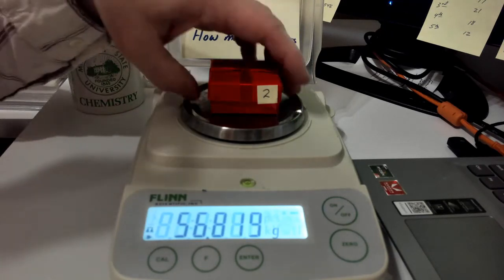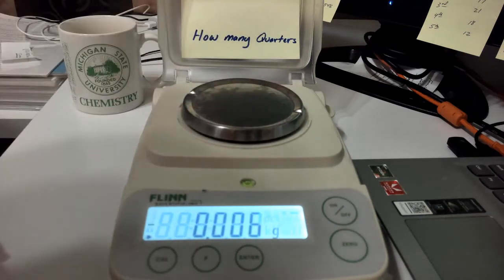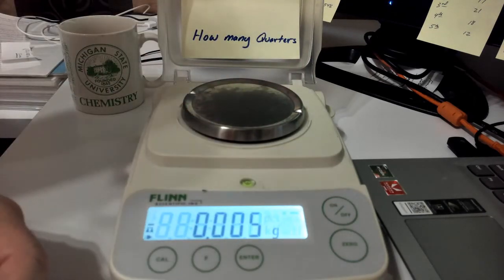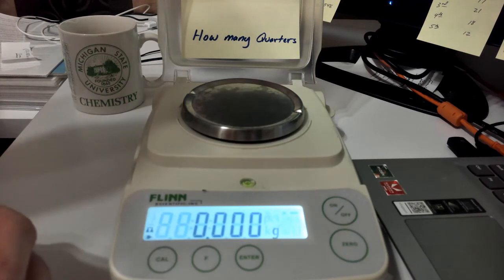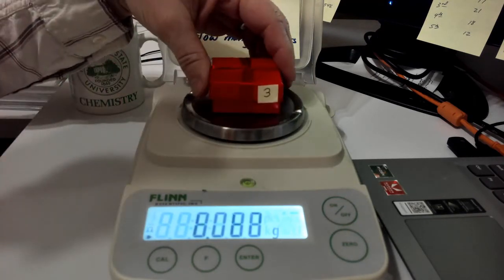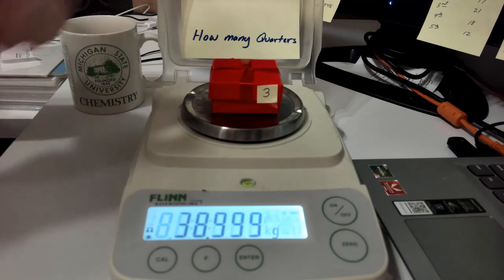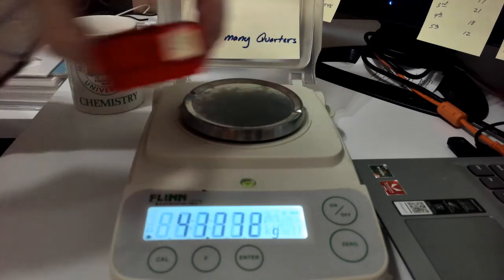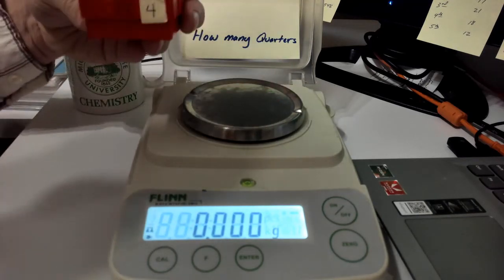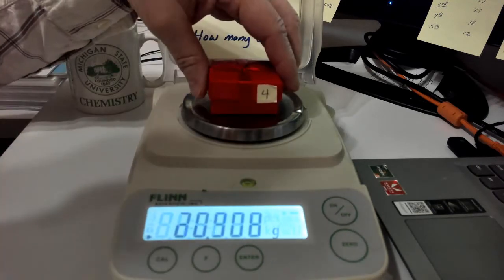And there you go. Here is box number 3. All right, there we go. Here is box number 4.